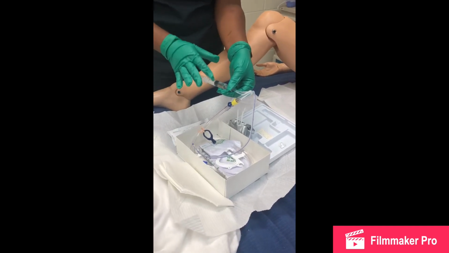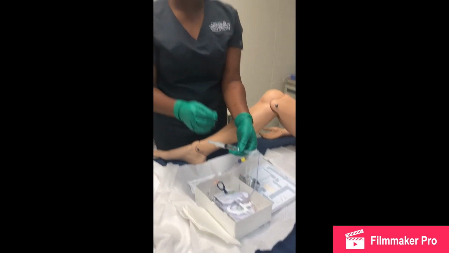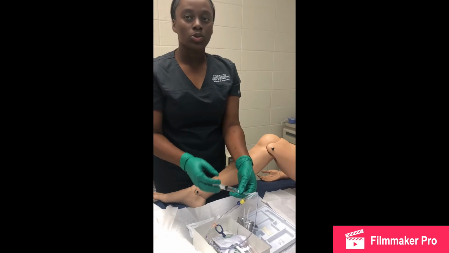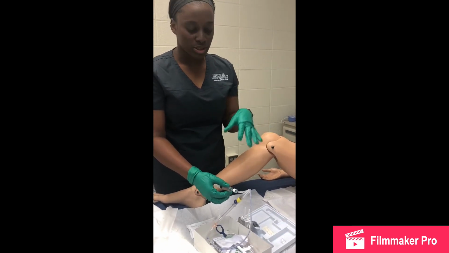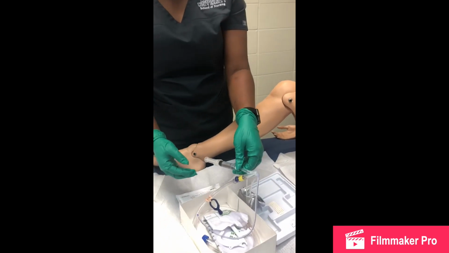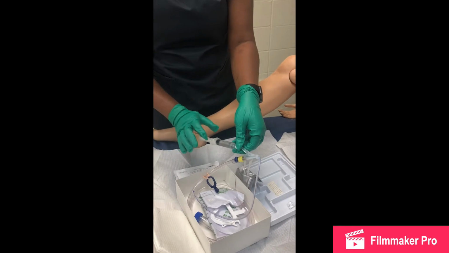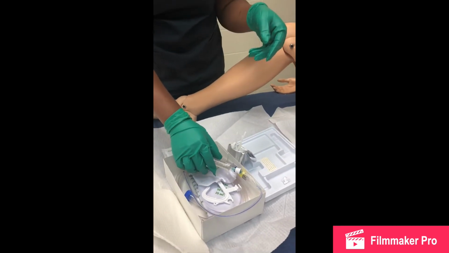Now we could let this syringe stay on this part, or we could take it off, but for this video purpose I'm going to make sure it stays on, because while doing the Foley one of my hands will become non-sterile, so I don't want to risk my sterile field. Make sure that 10 cc is coming back. Okay, so I'm going to carefully place it right here.